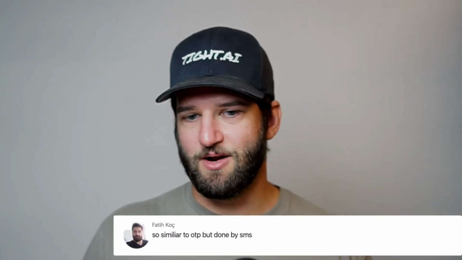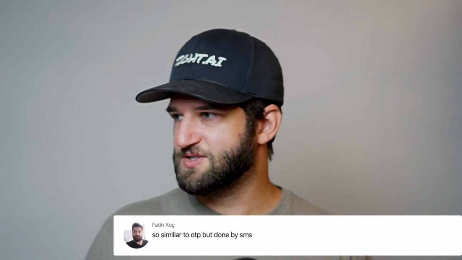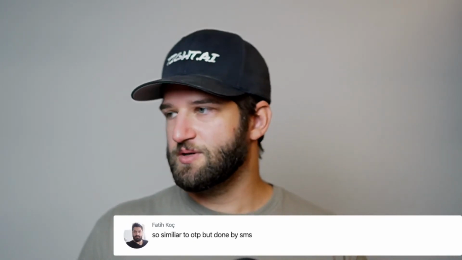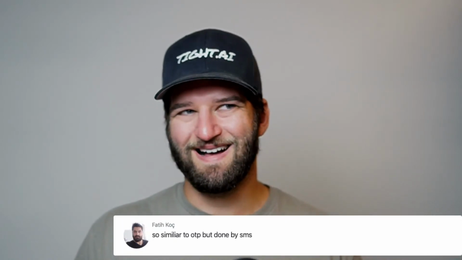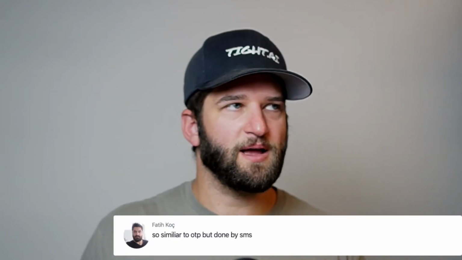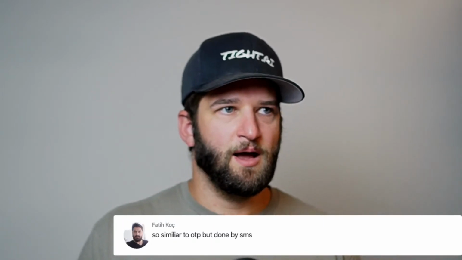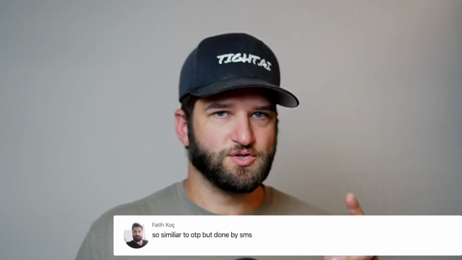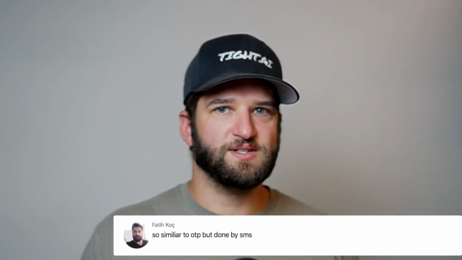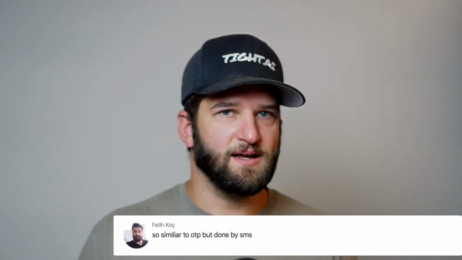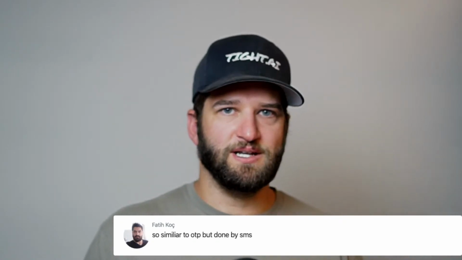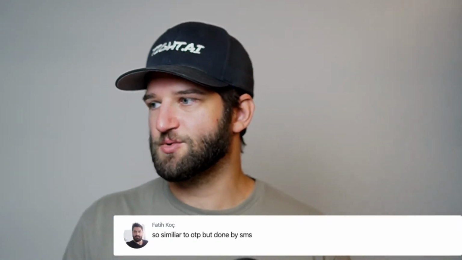So another question about OTP, but done by SMS. Yeah, you could do it roughly what I said before. I mean, I guess I mentioned a third-party package, but even verifying your email or your SMS with those one-time keys, once you're trying to verify that account, it's not any different verifying an account one time or using it as an OTP, a one-time password.